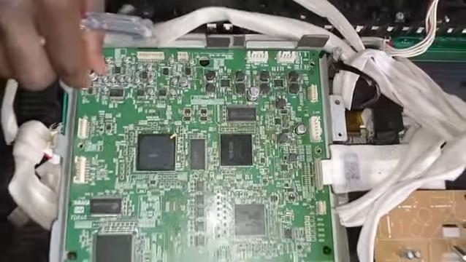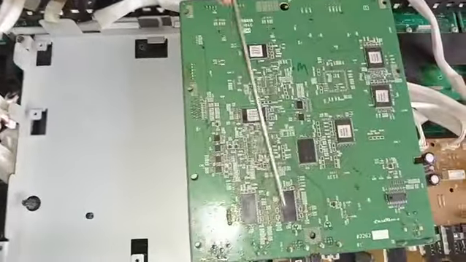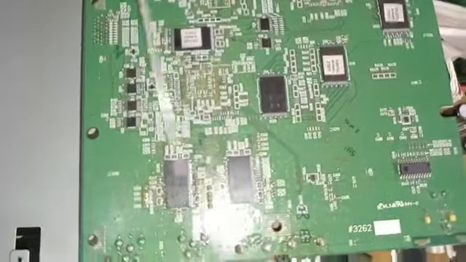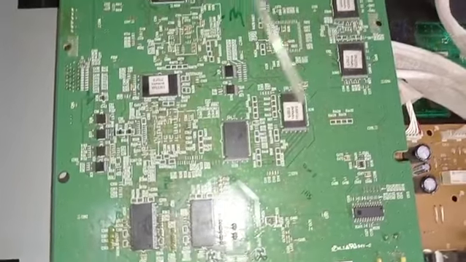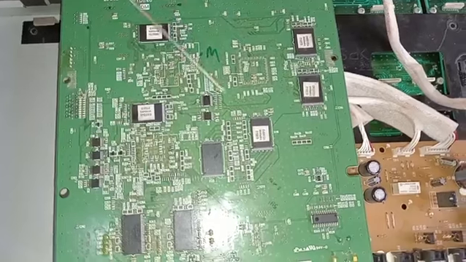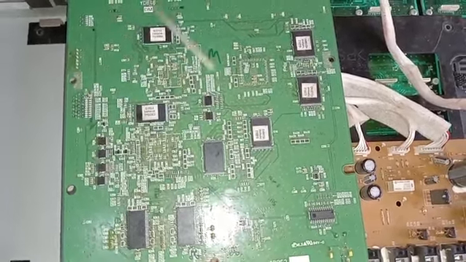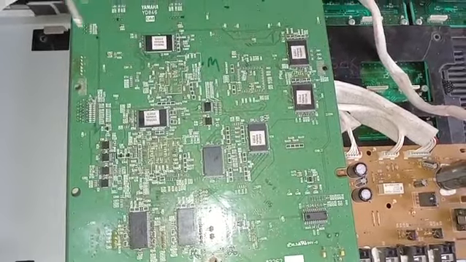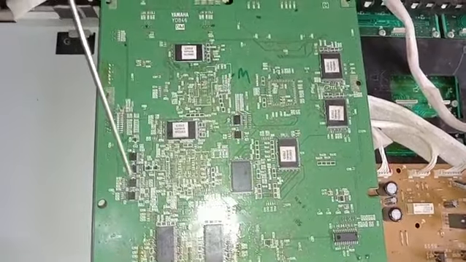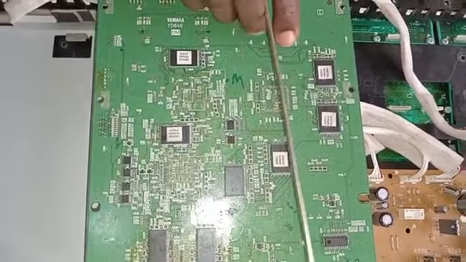So let's turn it back and see a few other components that remain. These two are also working SDRAM, 256 megabytes each. These six are the ROMs, read-only memories. Some of them are mask ROM, some are program ROM, while the remaining are flash ROM. All these ones are multiplexers or demultiplexers. Between them we have decoders and buffers.